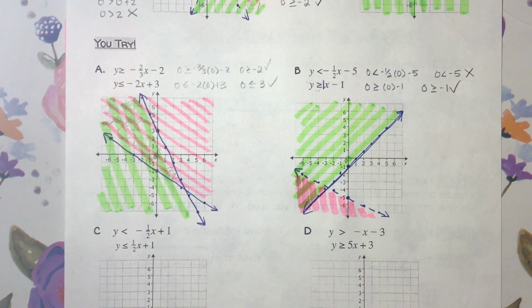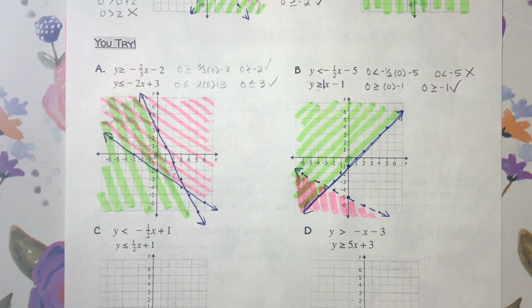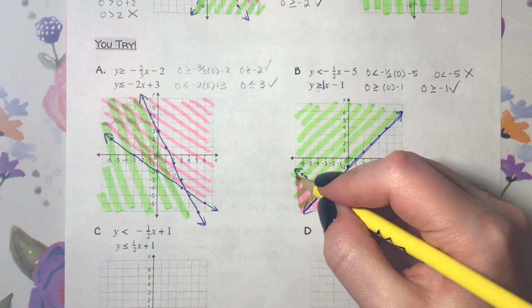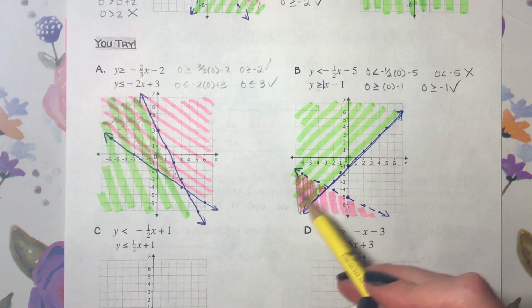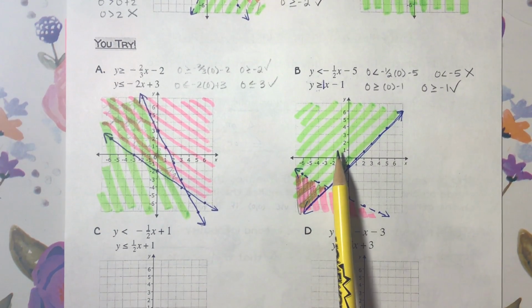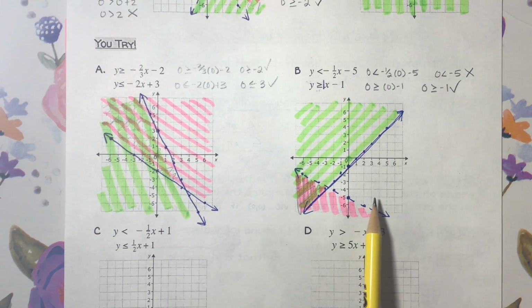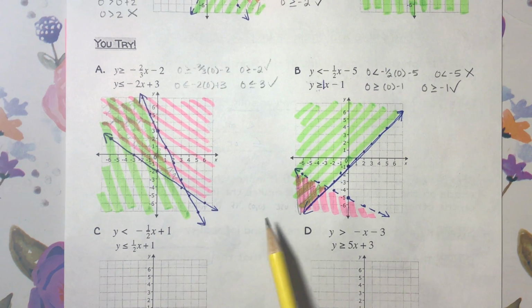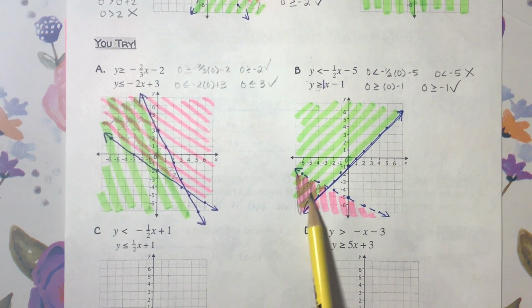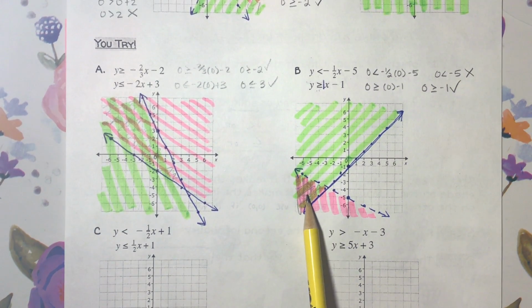The solution set is once more where the lines overlap. So that's this part right here. It is not where it is only green, it is not where it is only pink, and it is not where nothing is shaded. The only area where there are answers is where both sections are shaded and it's overlapped.